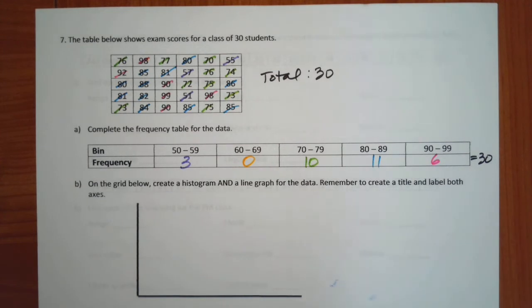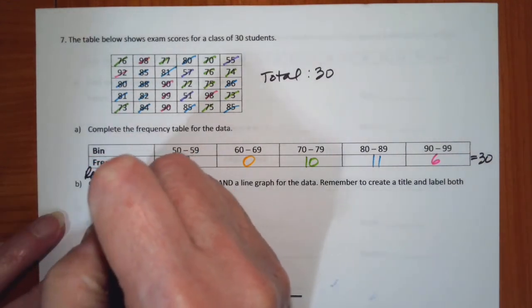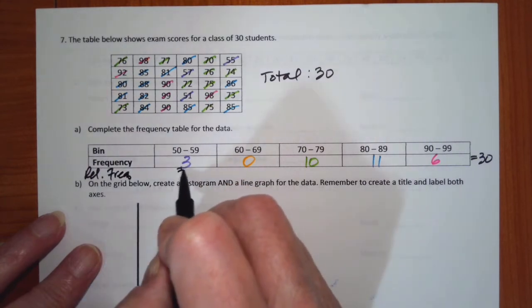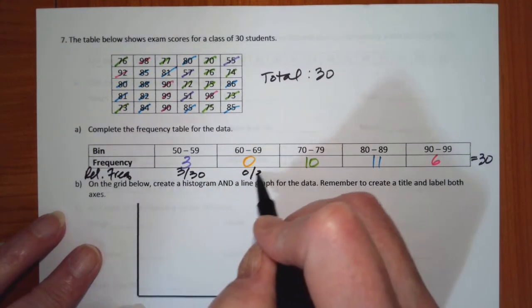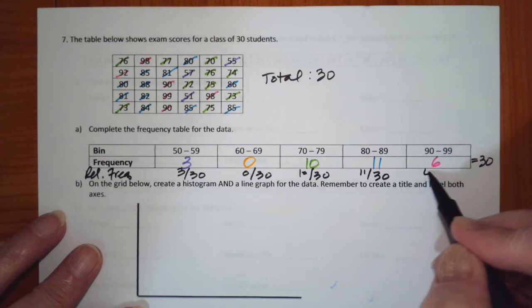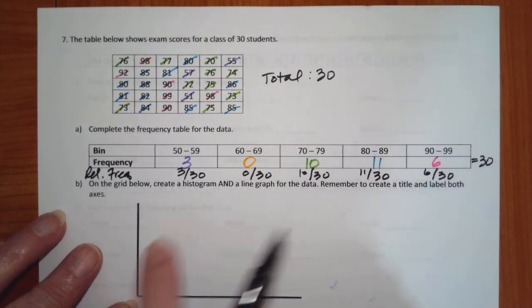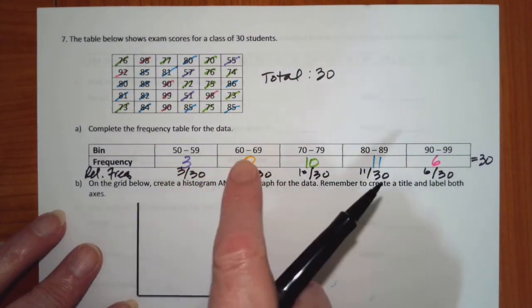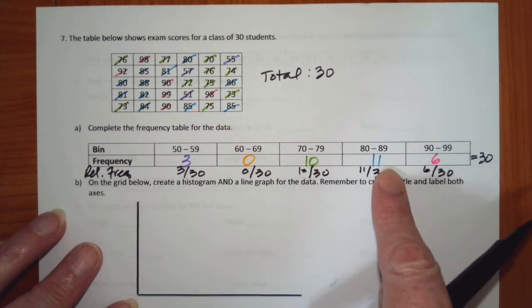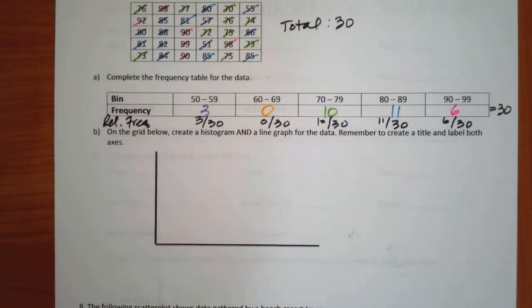Now, I didn't put it on here, but of course there are other pieces of this as well. You need to find the relative frequency, which is just, this is a percent, so this would be 3 out of 30, 0 out of 30, 10 out of 30, 11 out of 30, 6 out of 30. As well as you want the cumulative frequency, which means you just add them up. So 3 plus 0 is 3, 13, 24, 30, and it should equal that.